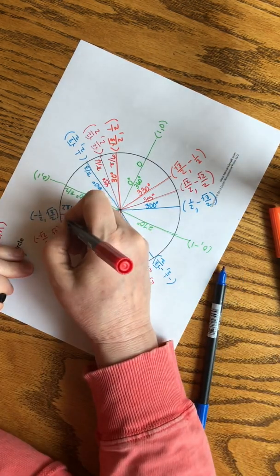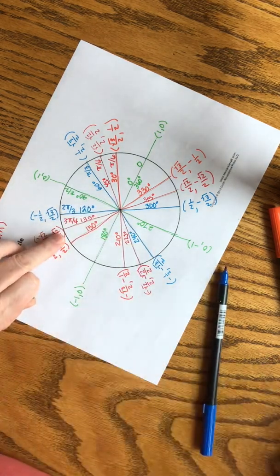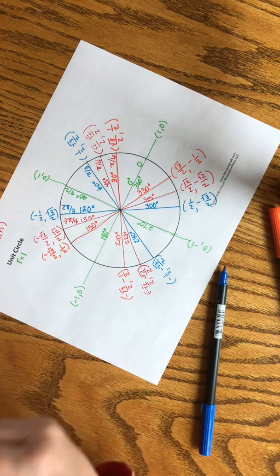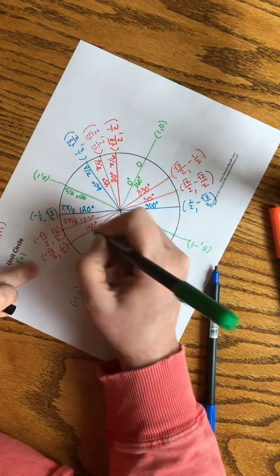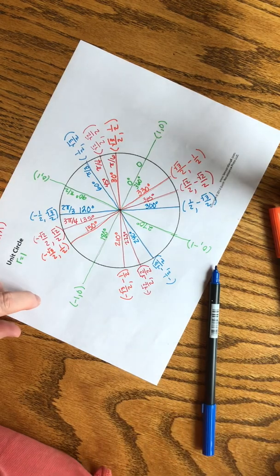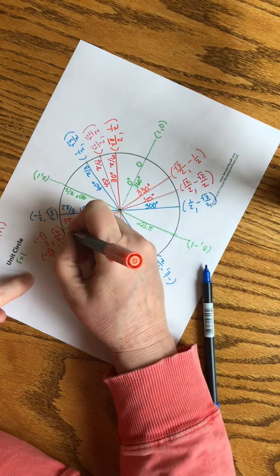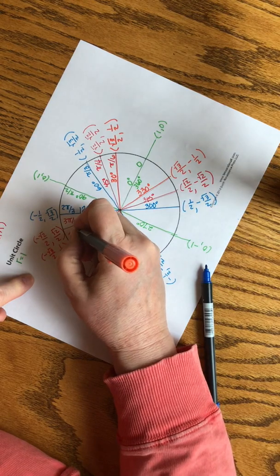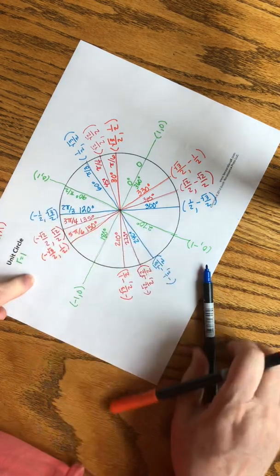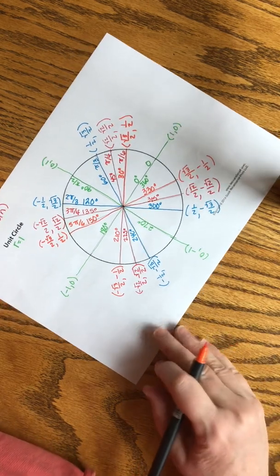This is 3 pi over 4. And this is, sorry, I need my orange. 150 is... okay, so here we go again.